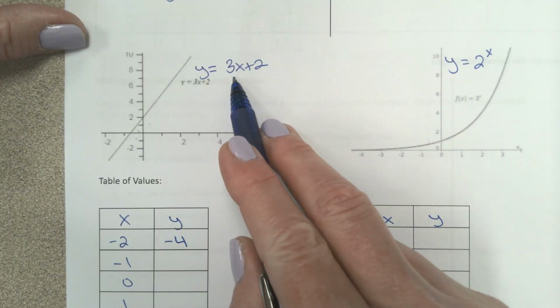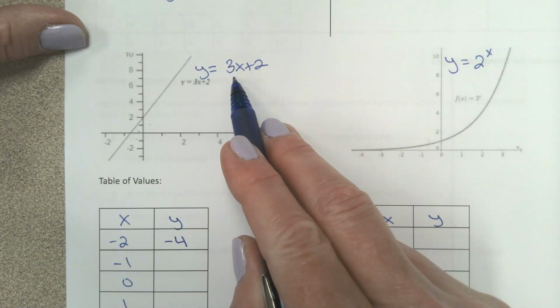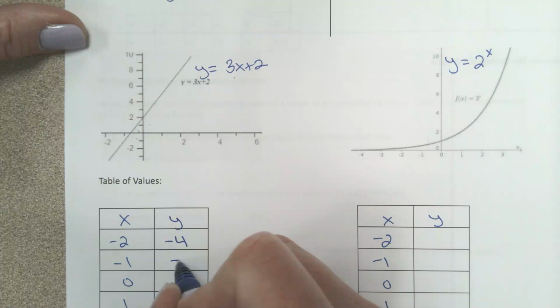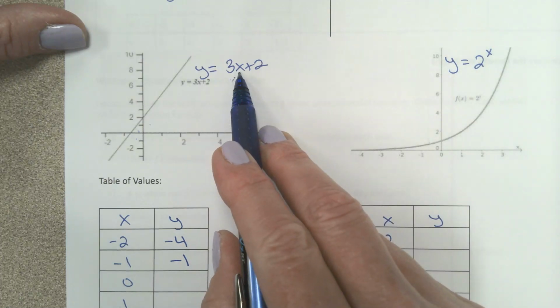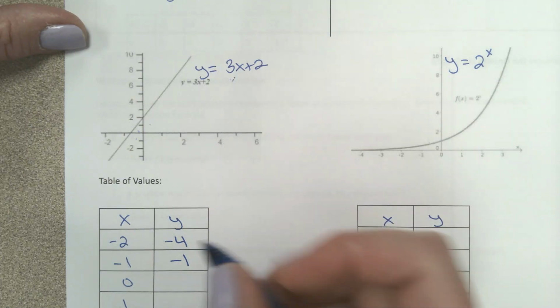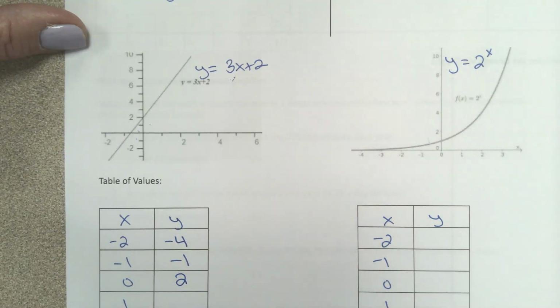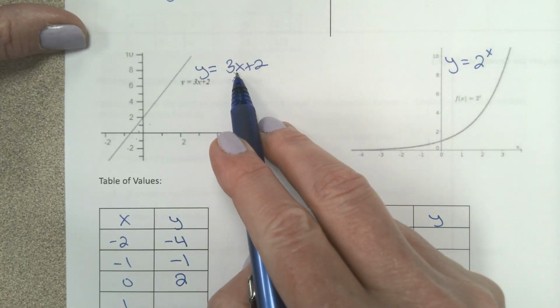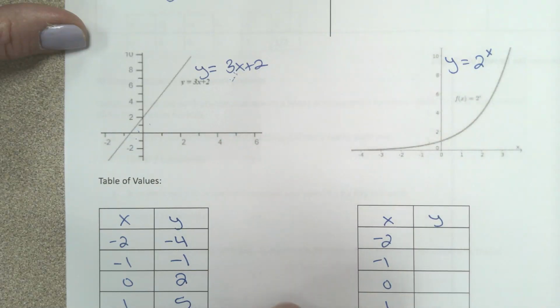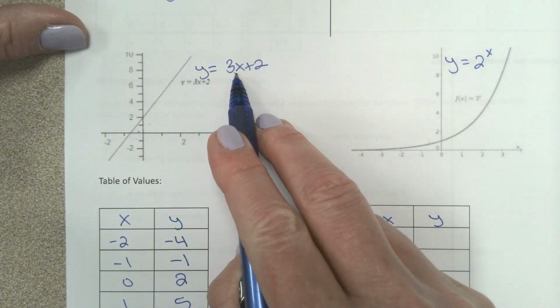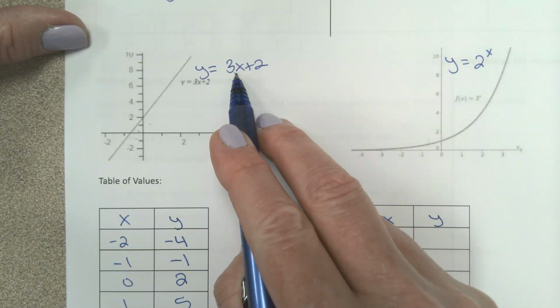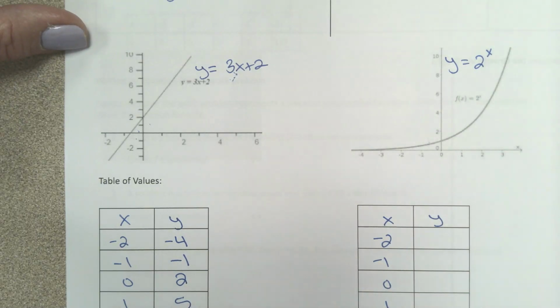Now I'm going to plug -1 in. 3 times -1 is -3, plus 2 is -1. Plug 0 in, you get 0 plus 2, which is 2. Plug 1 in, 3 and 2 is 5. Plug 2 in, that's 6 plus 2, which equals 8.